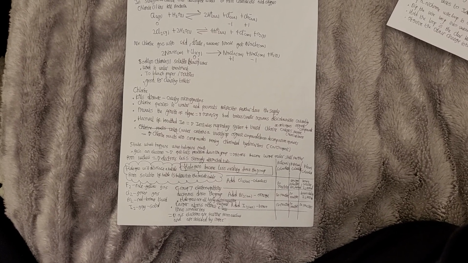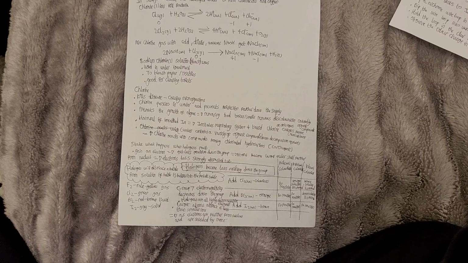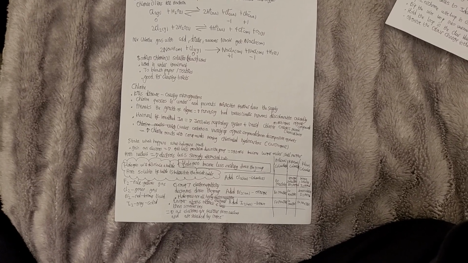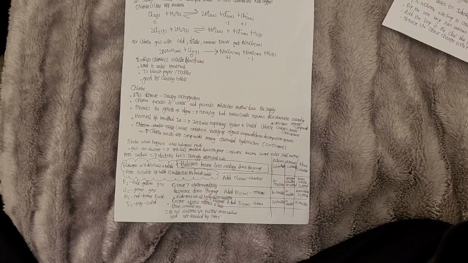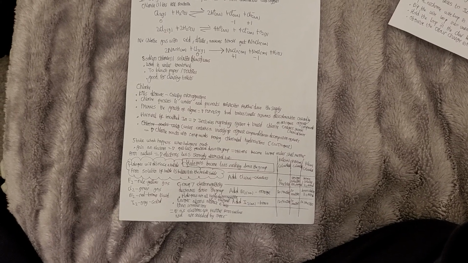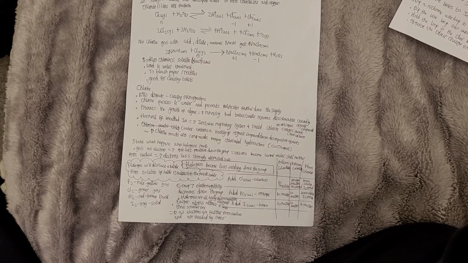Add Br2 to KCl, no reaction. Add Br2 to KBr, no reaction. Add Br2 to KI, a brown solution of I2 forms. Add I2 to KCl, no reaction. Add I2 to KBr, no reaction. Add I2 to KI, no reaction.